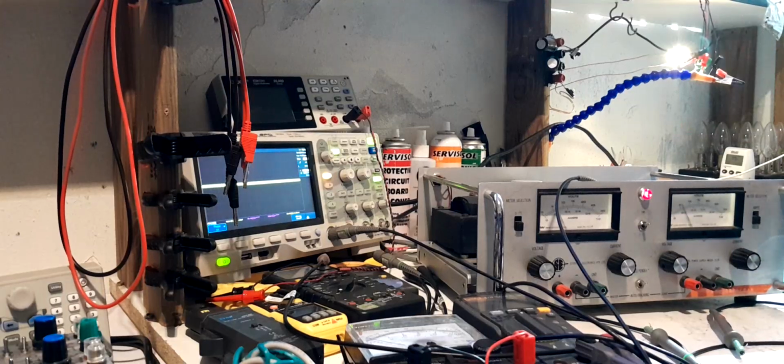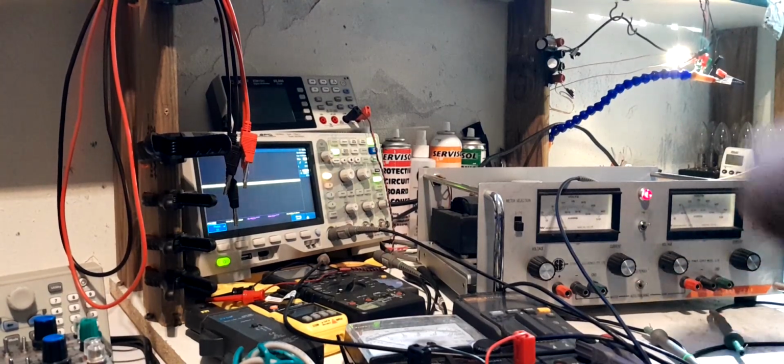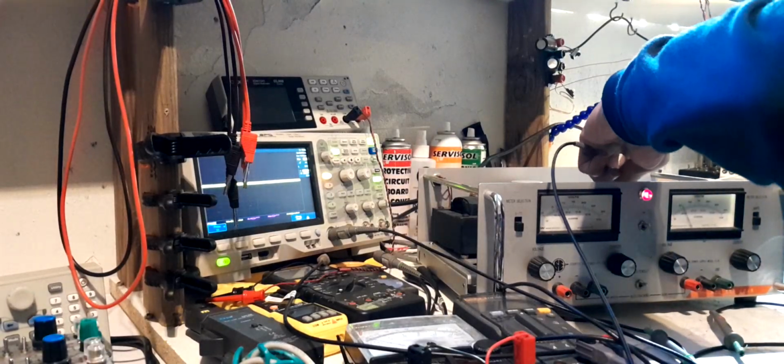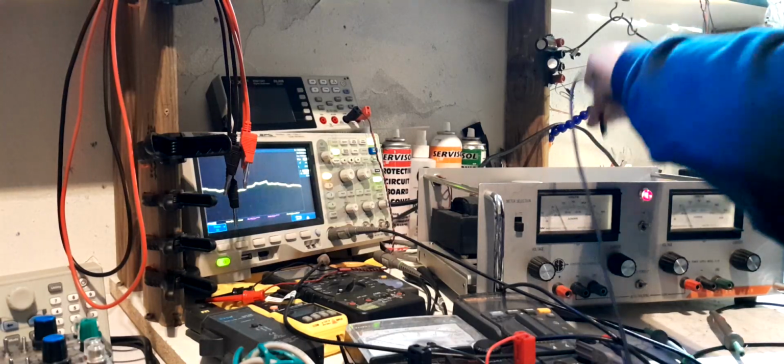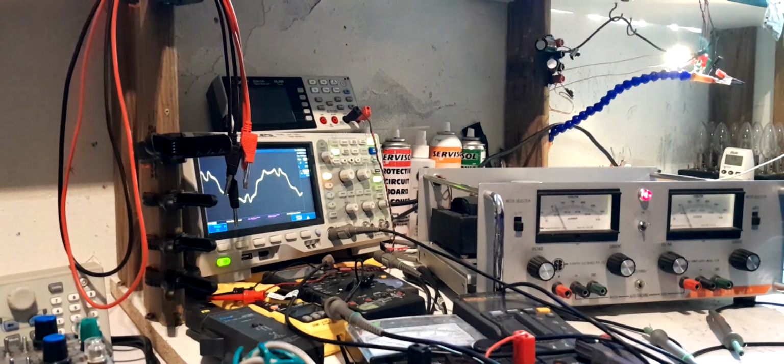Nice solid transformer anyway. It's not going to melt its windings in a couple of seconds. I'd be more worried about the pass transistors and stuff like that. Anyway. Now I'm left with trying to sort this out. I wasn't expecting the reference to be like that.